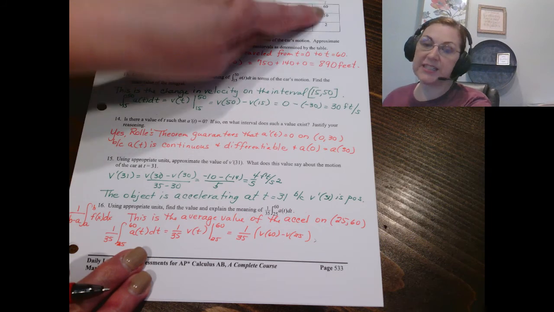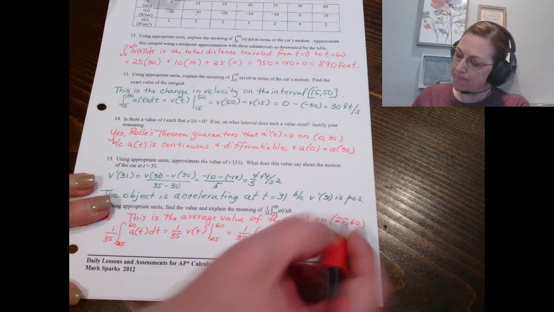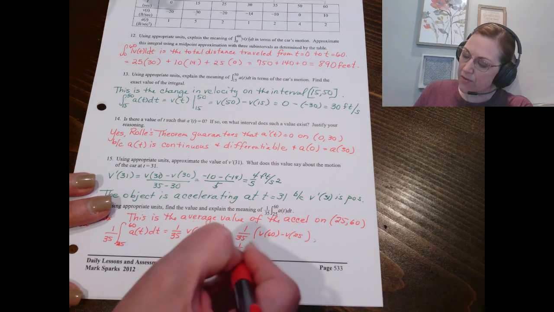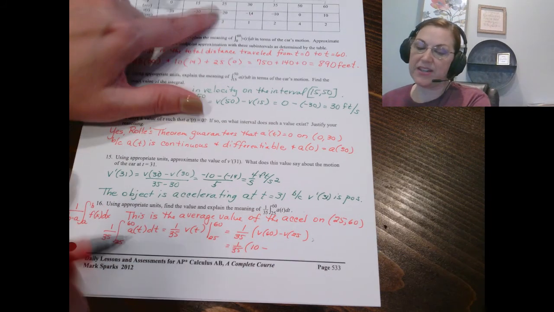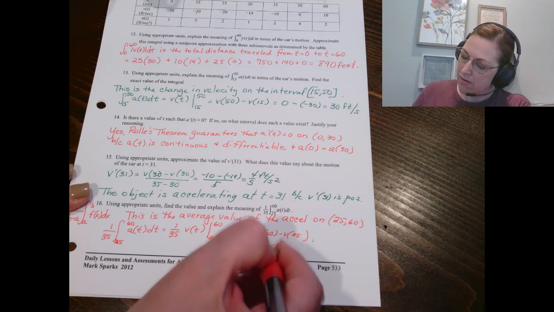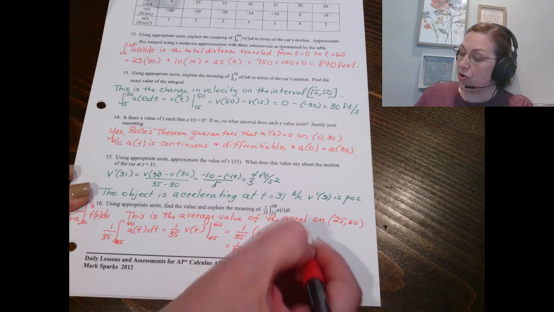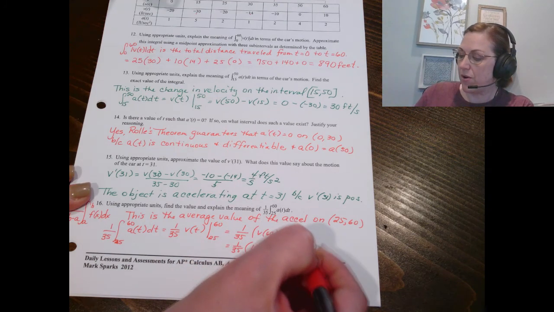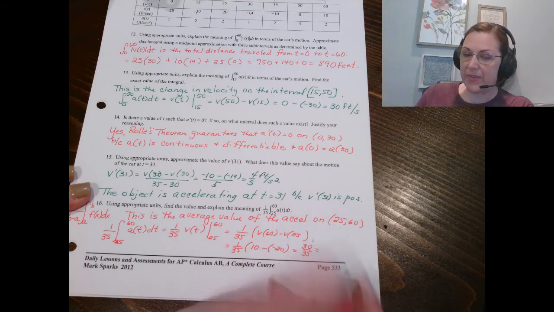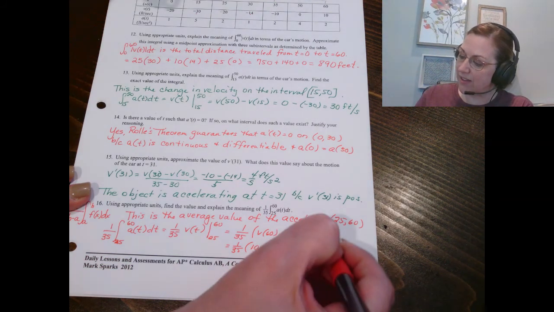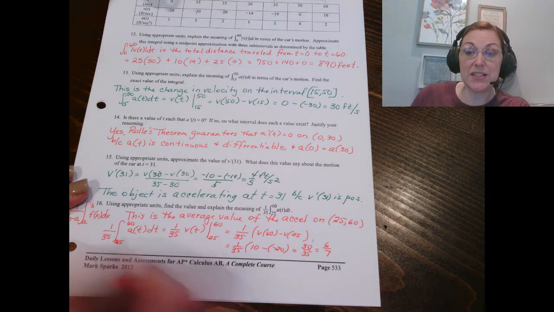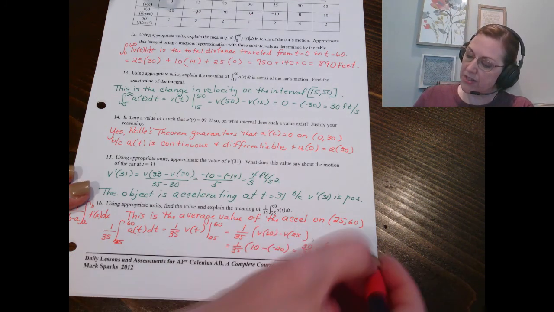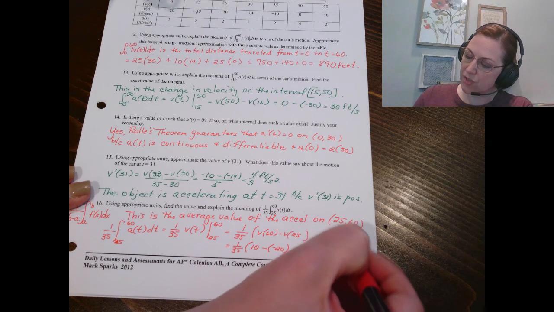V of 60 was 10. Don't forget, I still have the 1 over 35 in front. V of 60 is 10 minus v of 25 is negative 20. So I've got 30 over 35, or I've got 6/7. And this is velocity, this is acceleration, right? So this is feet per second squared.